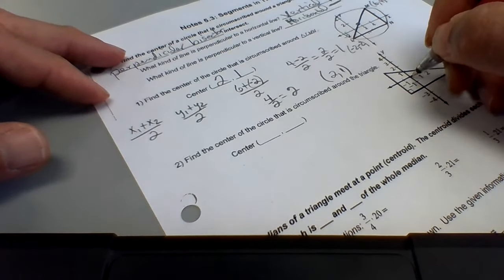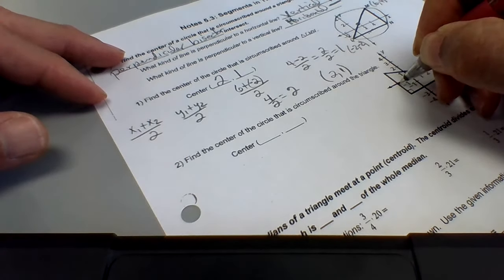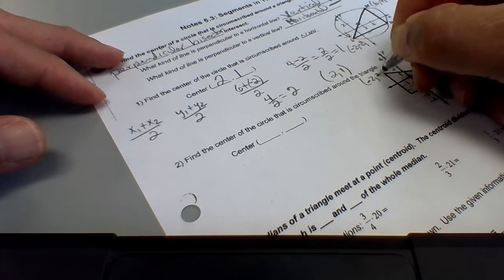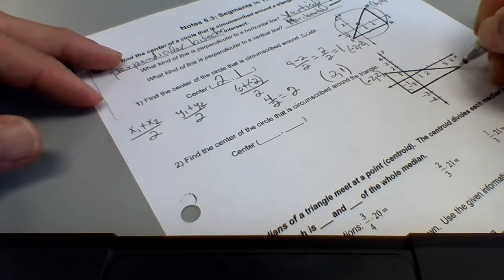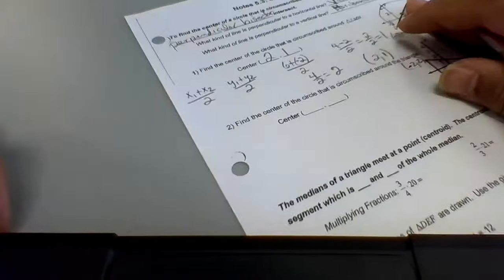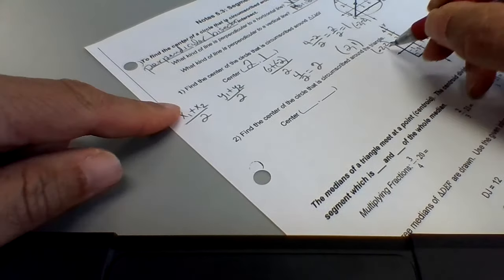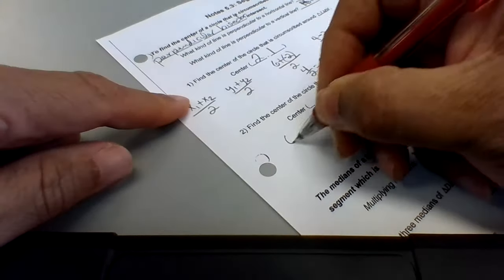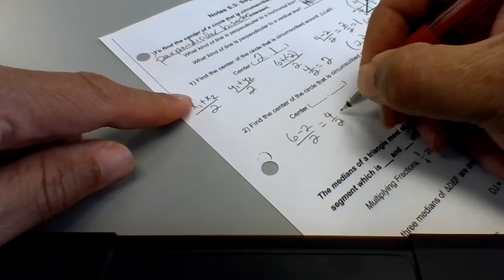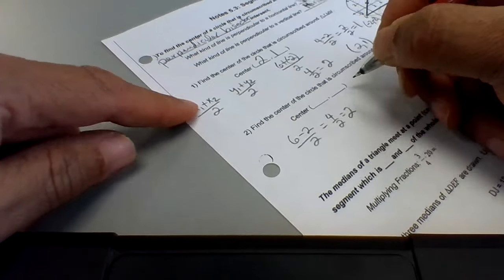Next one, find the center of the circle. This point is located at negative 2, positive 2, and this point is located at 6, negative 2. So again, going through, 6 minus 2 over 2 is 4 over 2, which is 2.